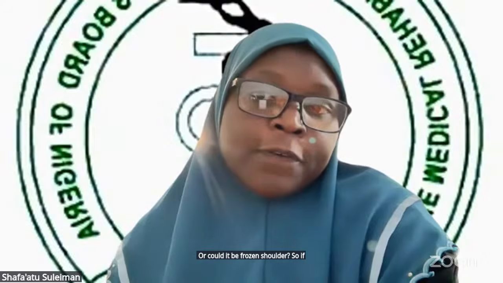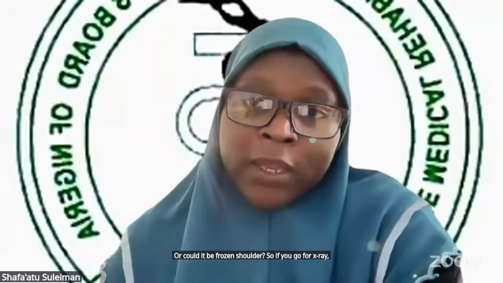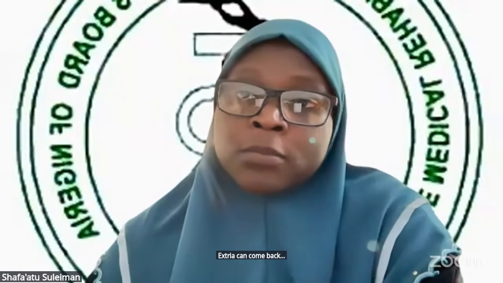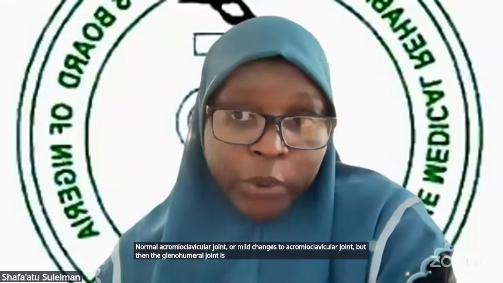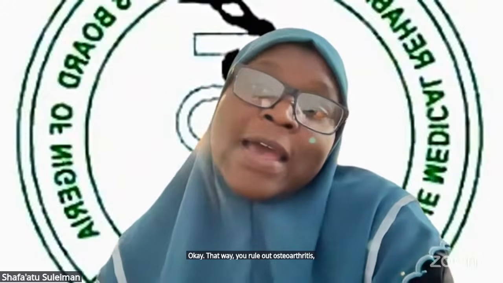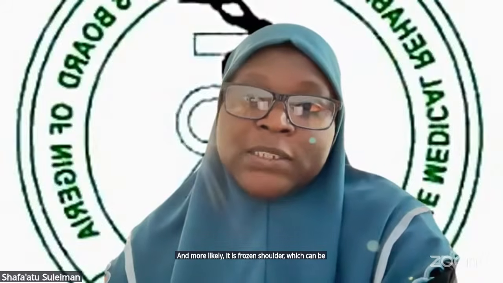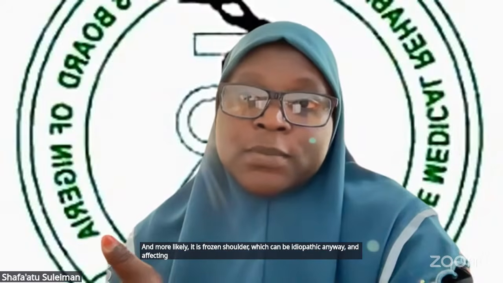If you go for X-ray, it can come back with a normal glenohumeral joint, no osteophyte, a normal acromioclavicular joint or mild changes to the acromioclavicular joint, but the glenohumeral joint is okay. That way you rule out osteoarthritis, and more likely it is frozen shoulder, which can be idiopathic anyway and affecting the capsule.